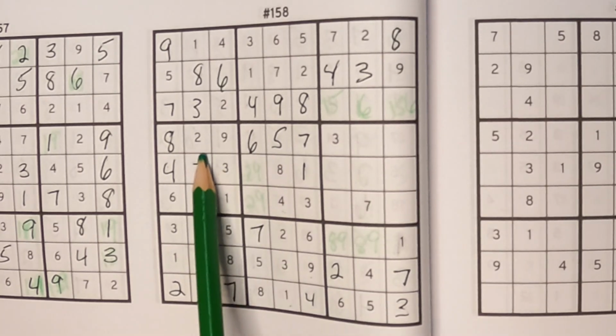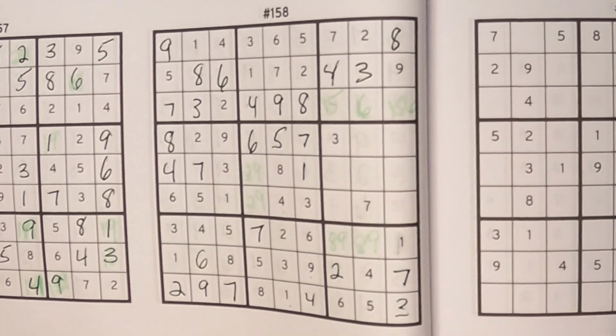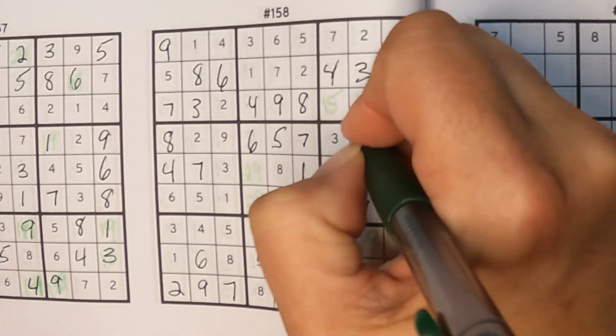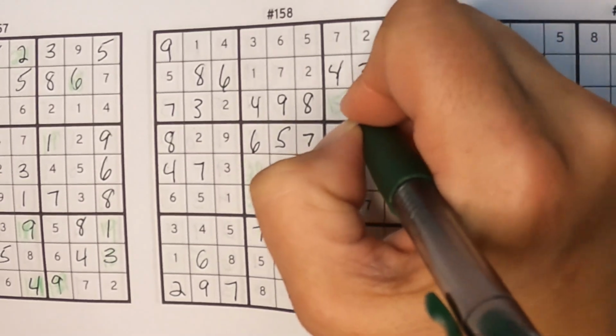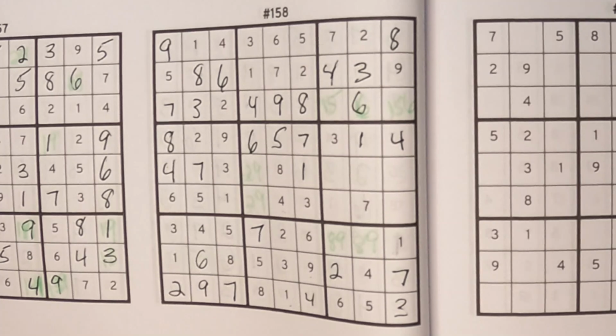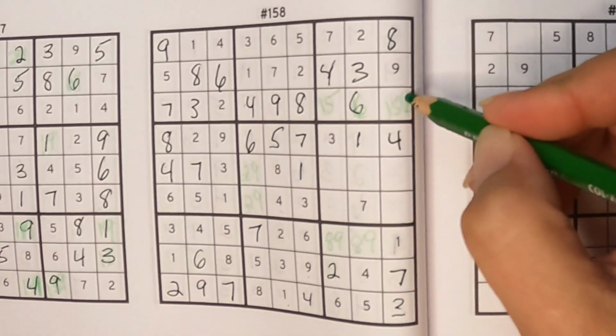For this row, we're missing 1 and 4. We've got a 4 here, so 1, 4. That 1 makes this our 6. We can get rid of this 6.